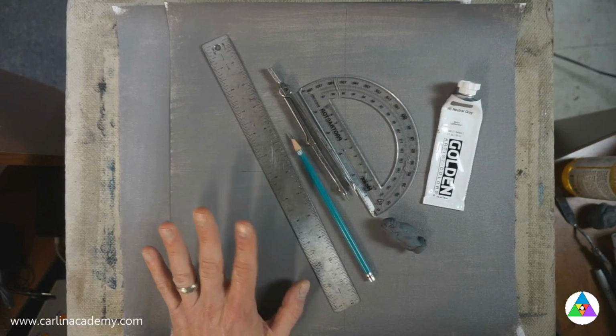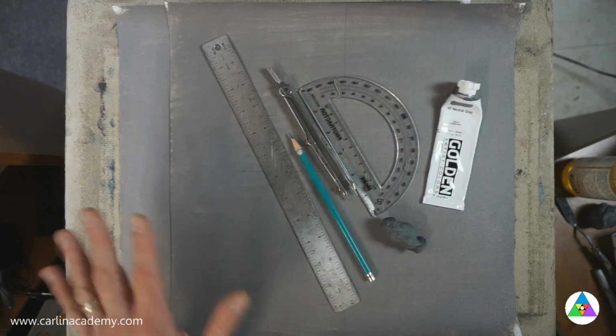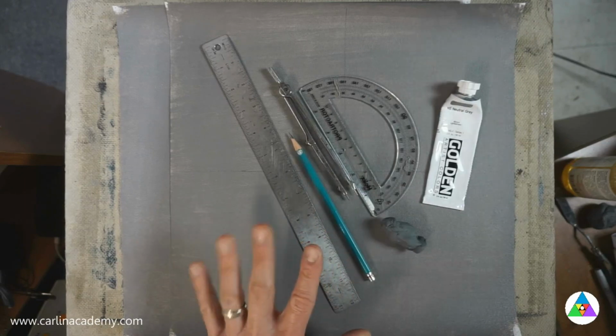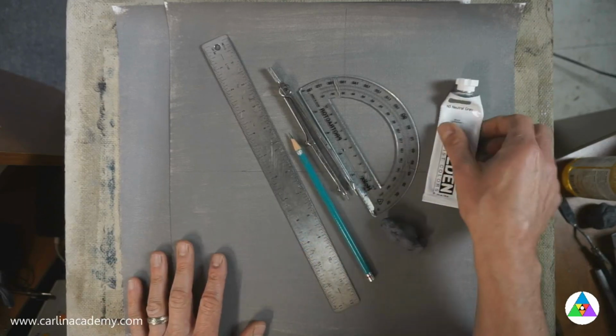So those are the few tools that we're going to need just to lay this out, and that's really what I want to cover tonight, just laying out the color wheels. Now the reason we have two, I'm just going to move these over to the side.